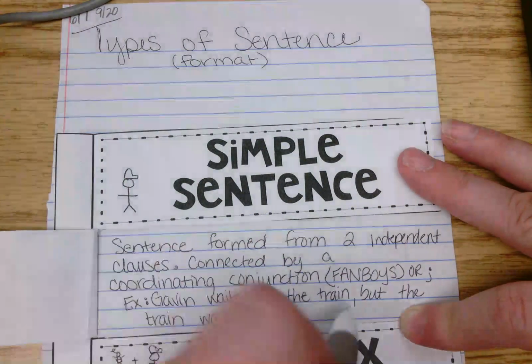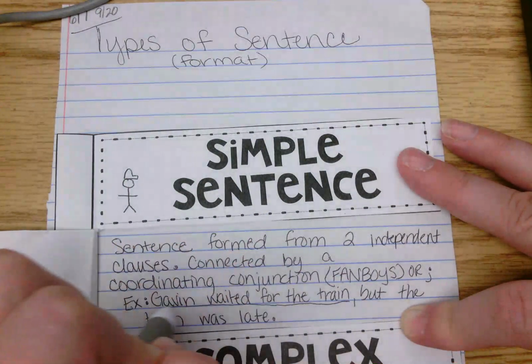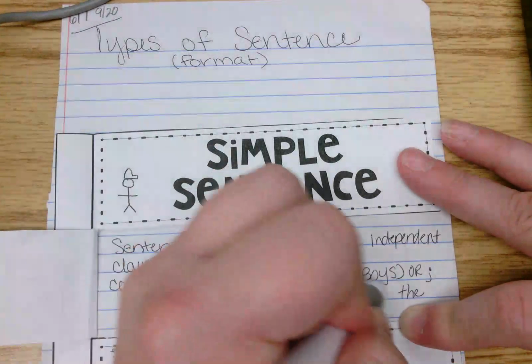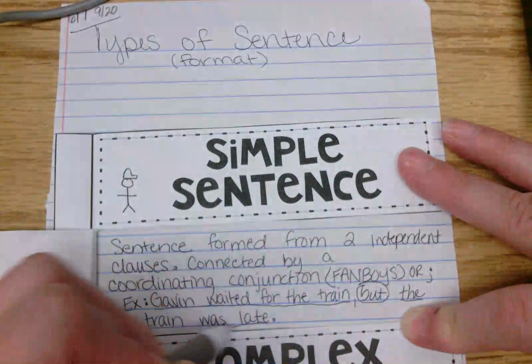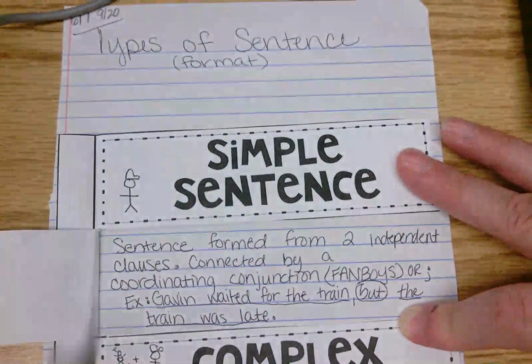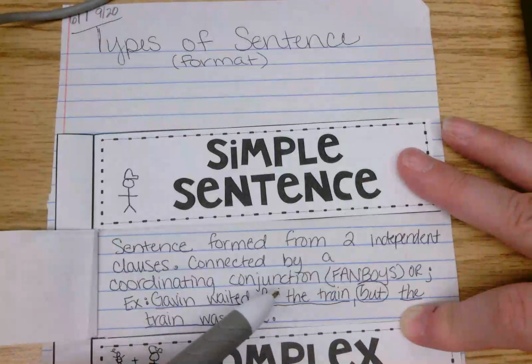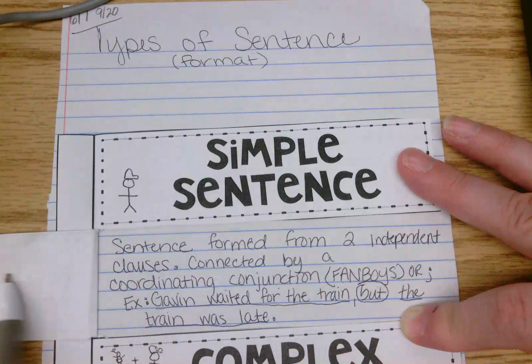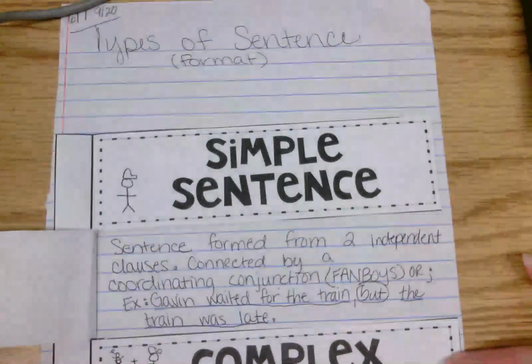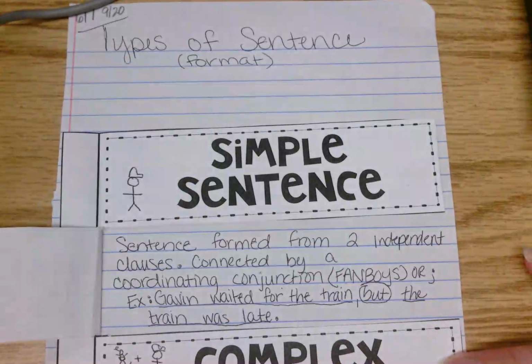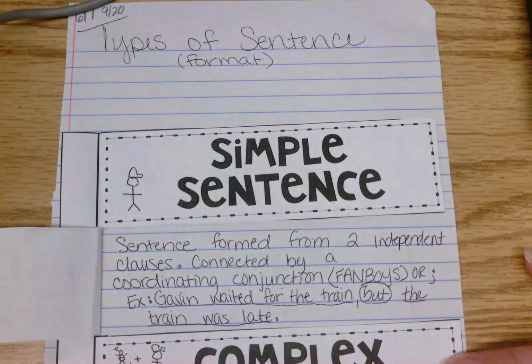That is an independent clause. But is a fanboy. The train was late is an independent clause. If you can't fit it here, you can write it on the back of the flap. You know what I'm saying? Yep. Gavin waited for the train, but the train was late.